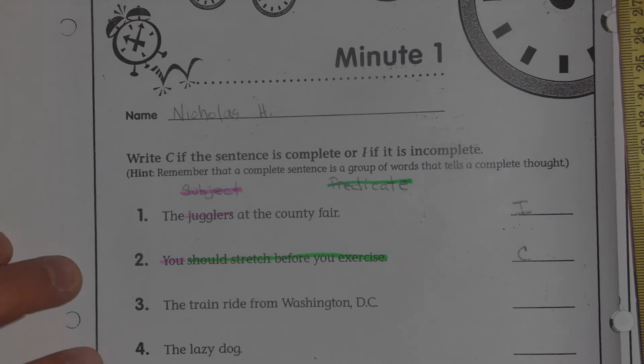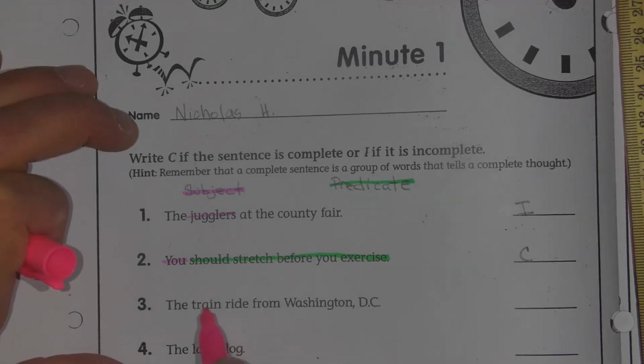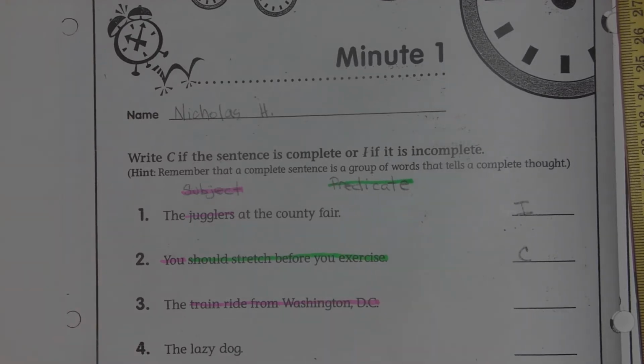Number 3, the train ride from Washington, D.C. Well, that tells me that the sentence is talking about the train ride, and it tells me specifically where it's from, but it doesn't really tell me anything else.